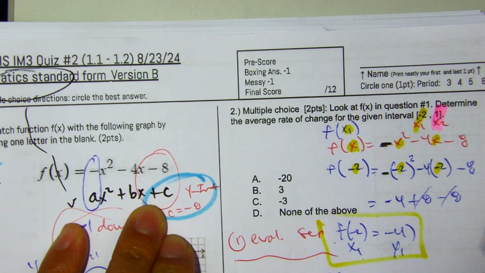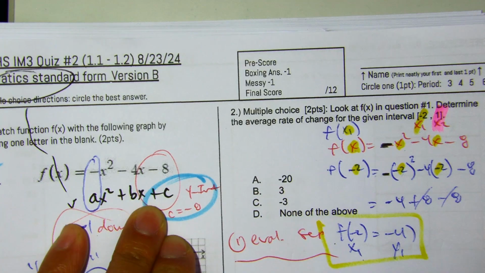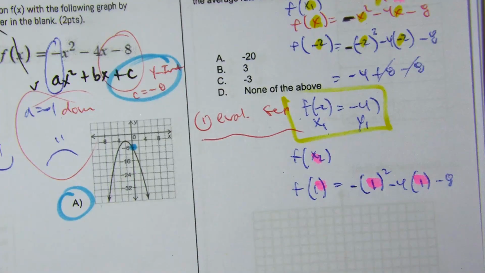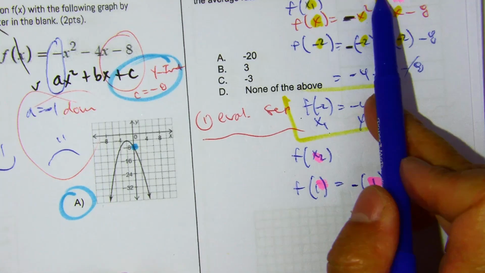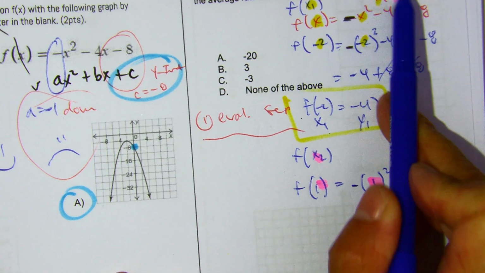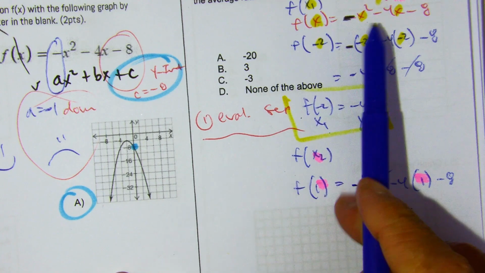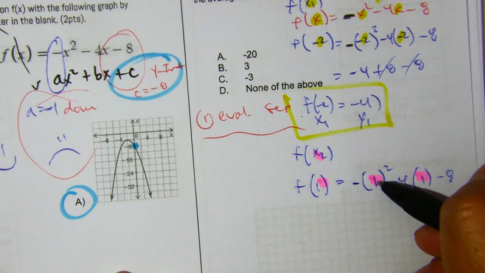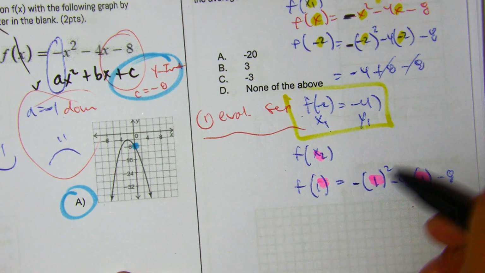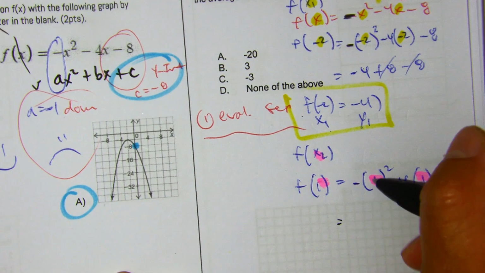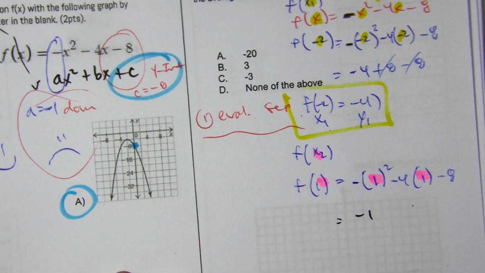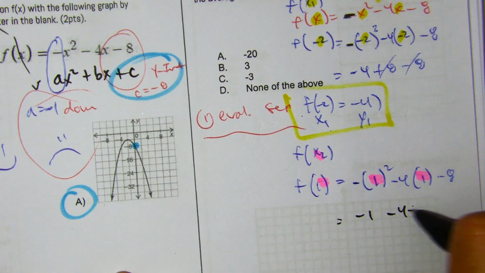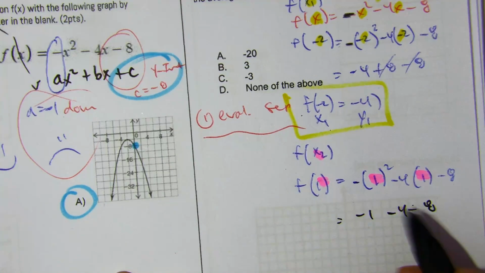So basically I'm putting this yellow and pink into the function, and then we're just simplifying. 1 times 1 is 1, so opposite of 1 is -1. Again, you can put that in your calculators, make sure you use parentheses. -4 minus 8, so that'll be -13. So this is your x2, y2.